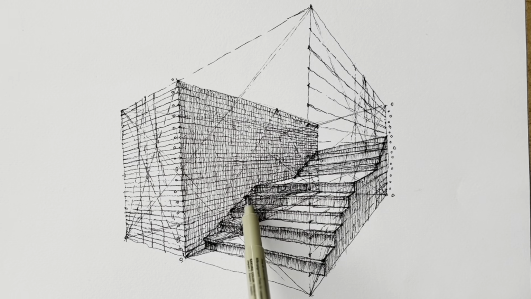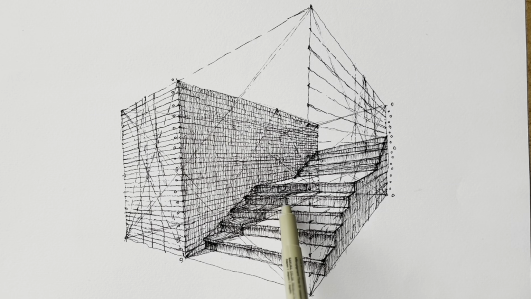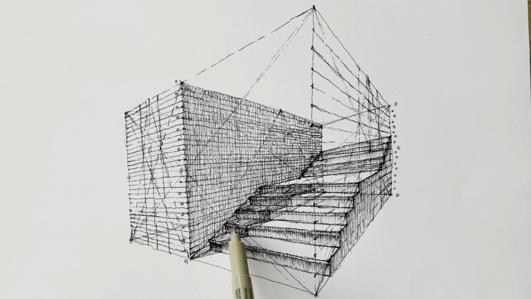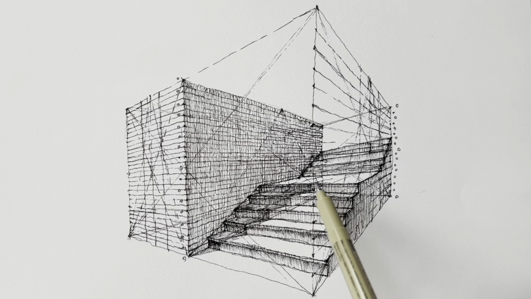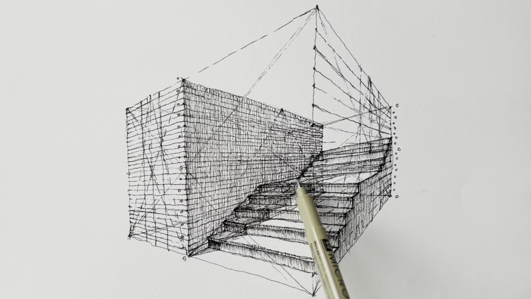Again, I wouldn't press my pen nib too hard on this, and there's always a time to add more if needed later on.